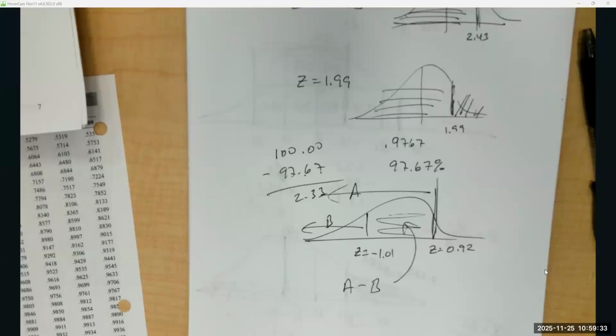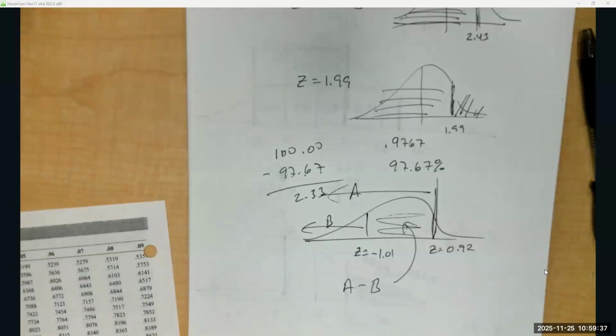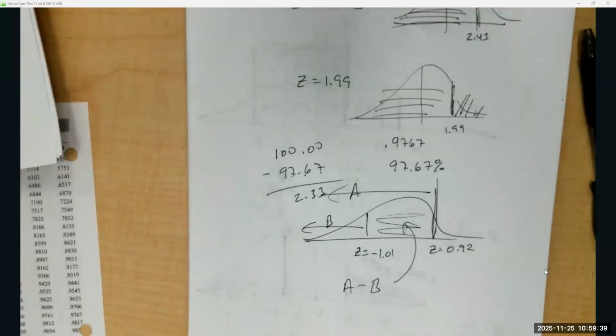It's a new way of thinking of things. And this is the way we do it in statistics, so we can calculate percentages and probabilities.